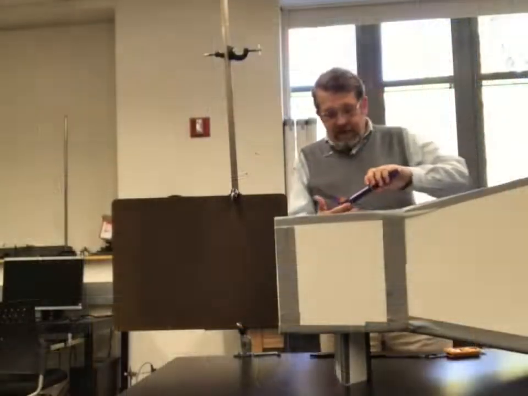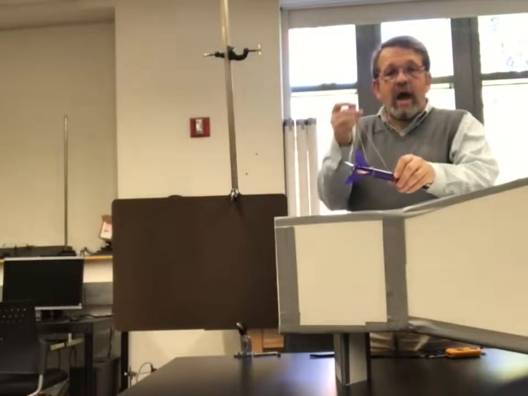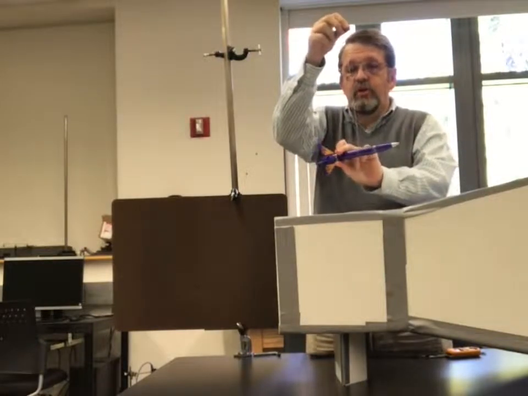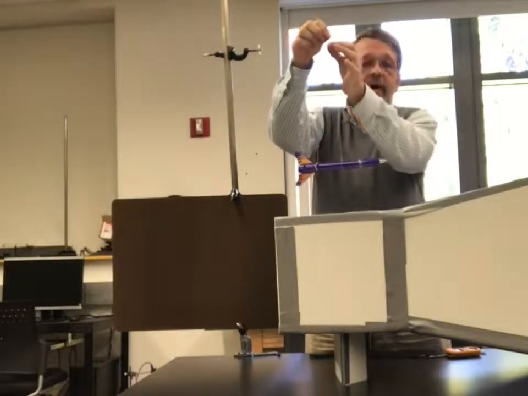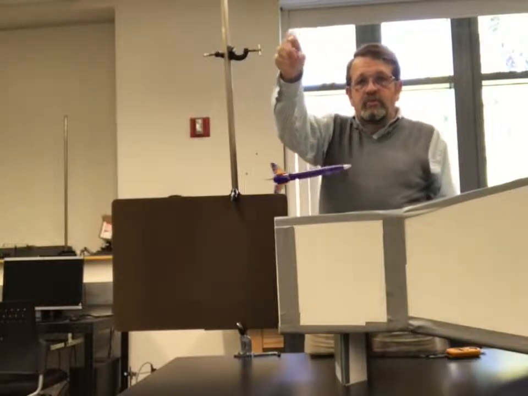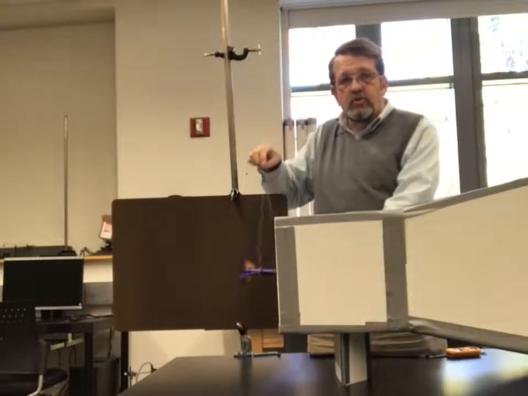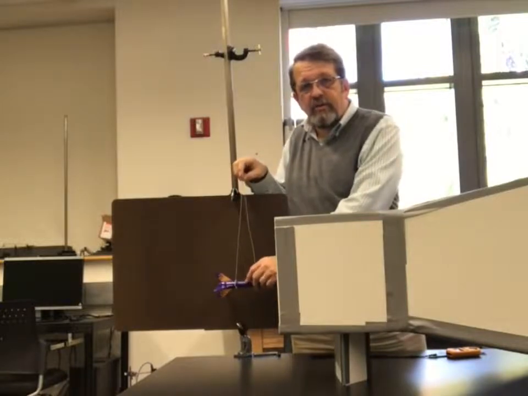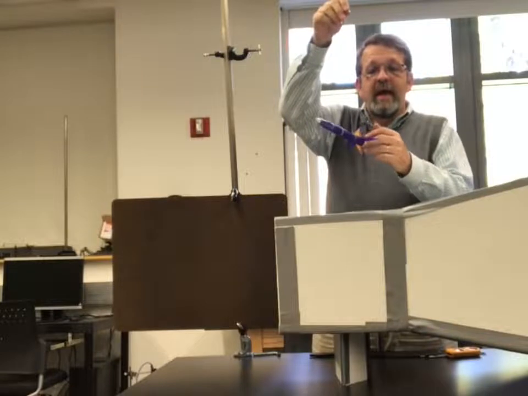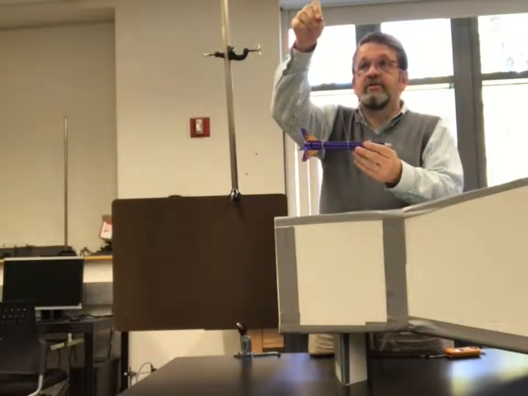So here's what I've done. I've taken a rocket model and I have attached strings to it, and the strings are hanging from a little ring here, and the point of attachment, the place where I'm holding it, is directly above the center of mass of the rocket. So it's free to swing around the center of mass at the end of the string.